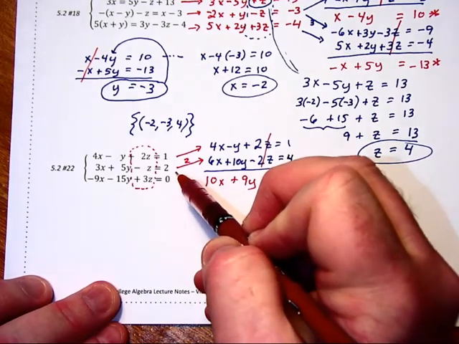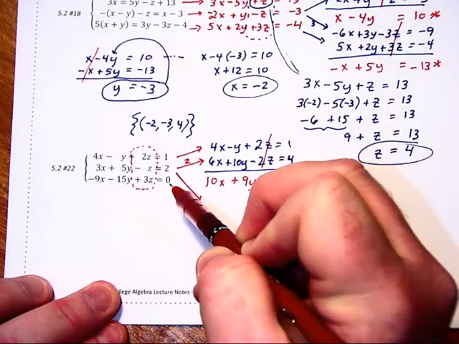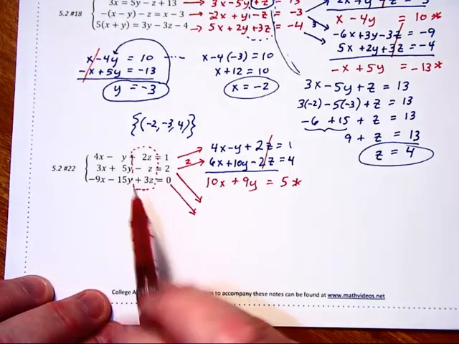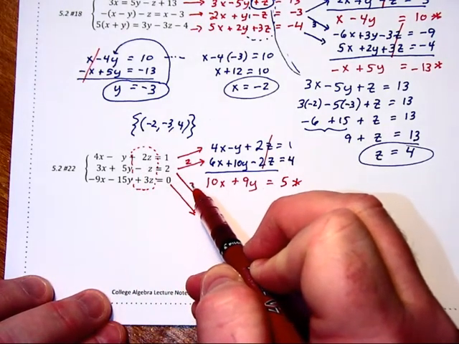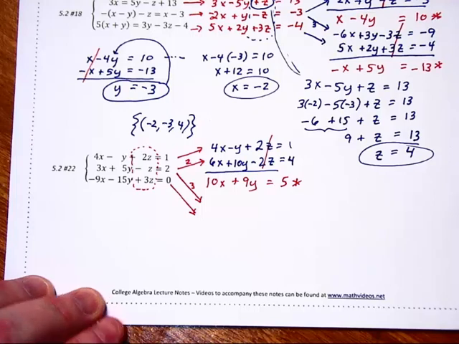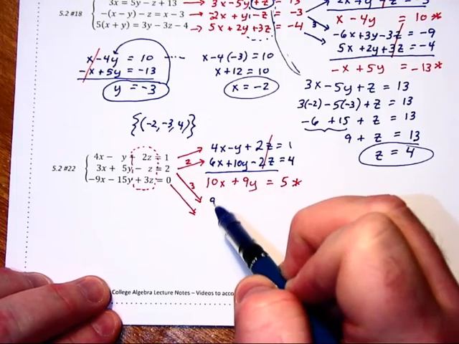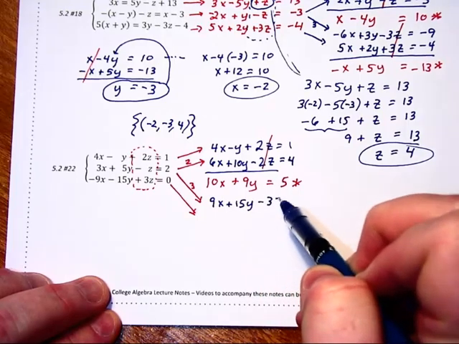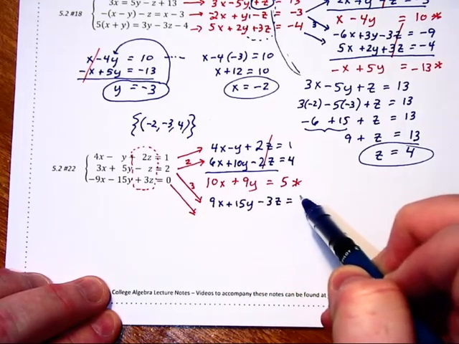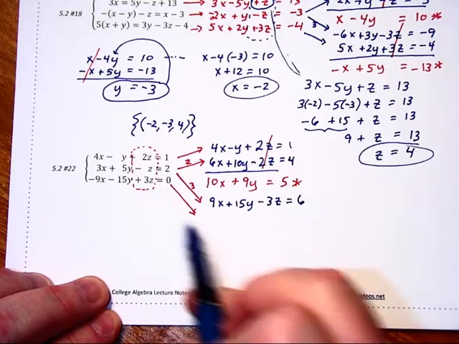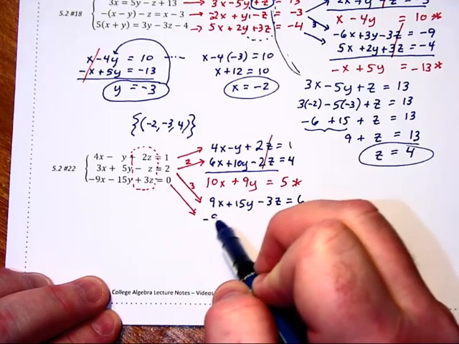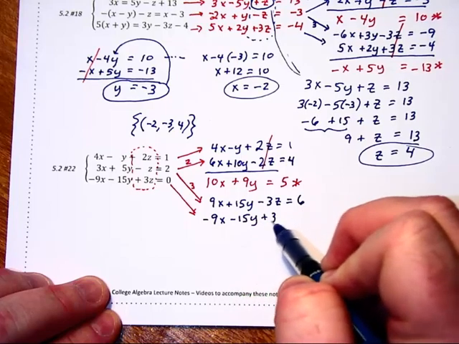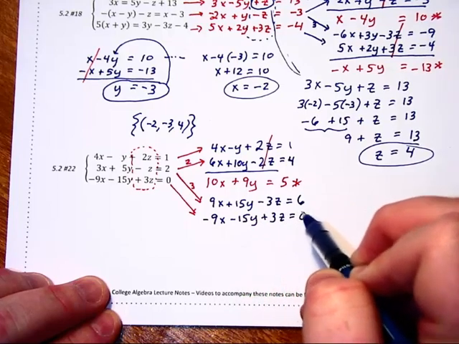Now let's take the bottom two equations again, and I'm going to turn them each into 3 z's, meaning the middle equation is going to need to be multiplied through by 3. This will give me 9x plus 15y minus 3z is equal to 6. And the bottom equation sliding over gives us negative 9x minus 15y plus 3z equals 0.